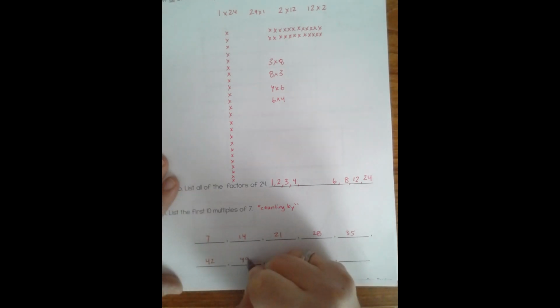6 times 7 is 42. 7 times 7 is 49. 8 times 7 is 56. 9 times 7 is 63. And lastly, 10 times 7 is 70. So there you go. You have it. These are your first 10 multiples of 7. Remember, counting by 7s.